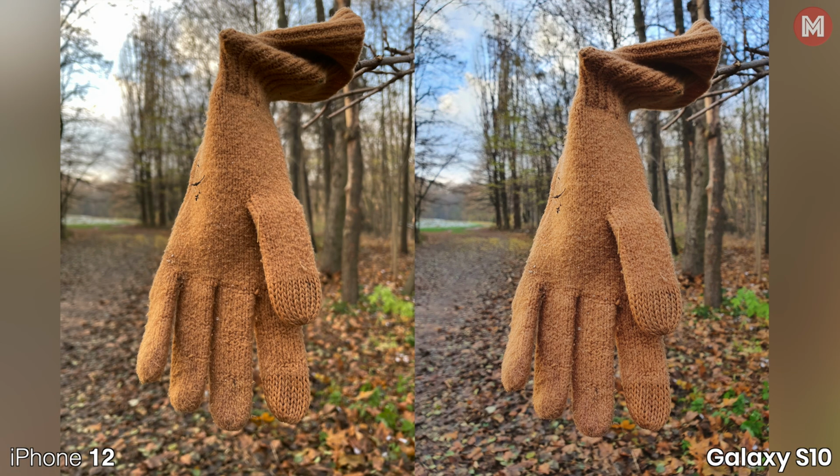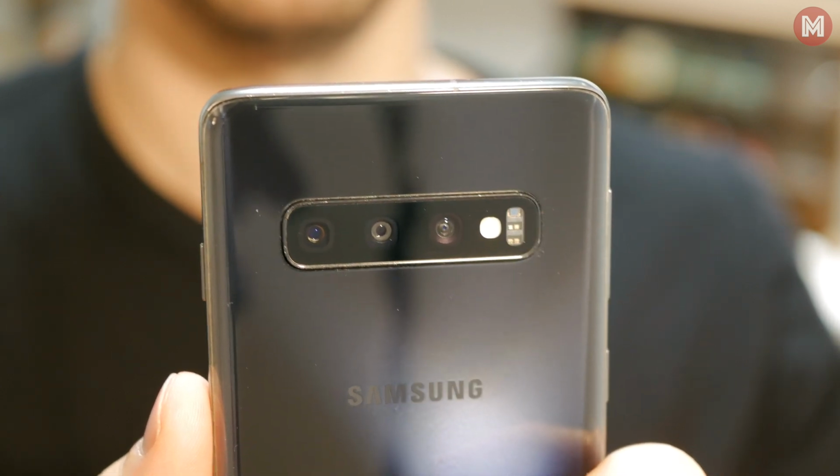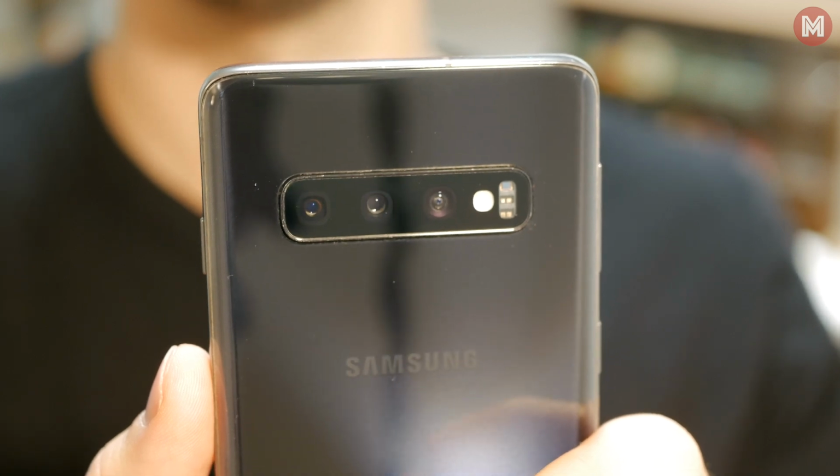Moving to some macros, you need to know that the Galaxy S10 has a thing called dual aperture. Basically it means it will either use f2.4 or f1.5. Speaking from experience, in auto mode it mostly uses the f2.4. The lower one is used for low light conditions.